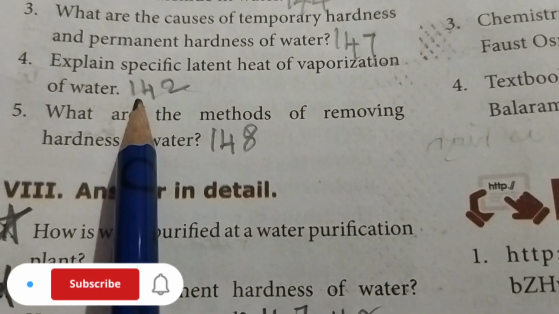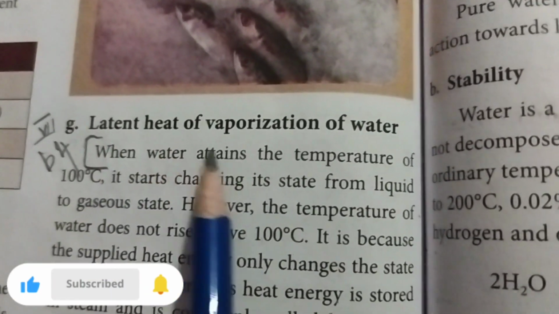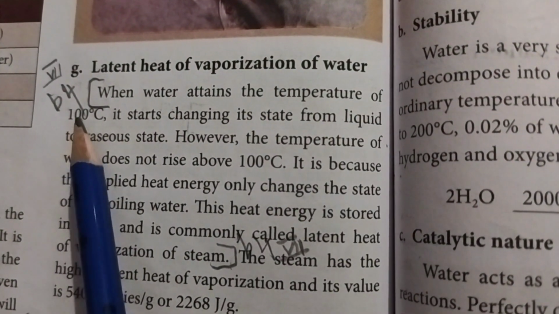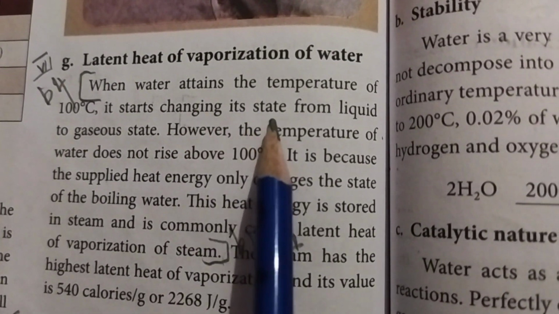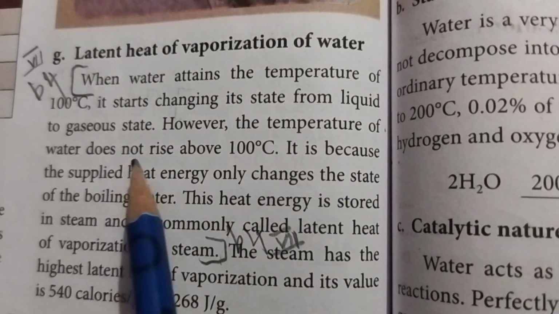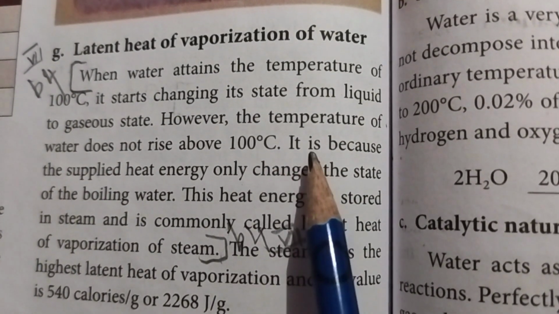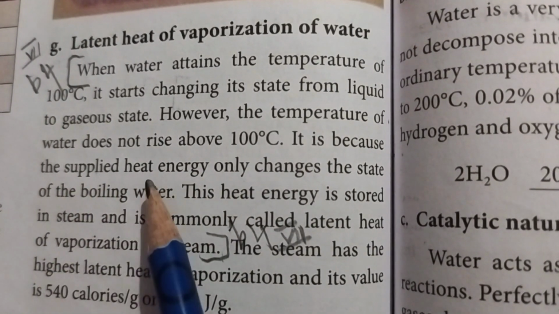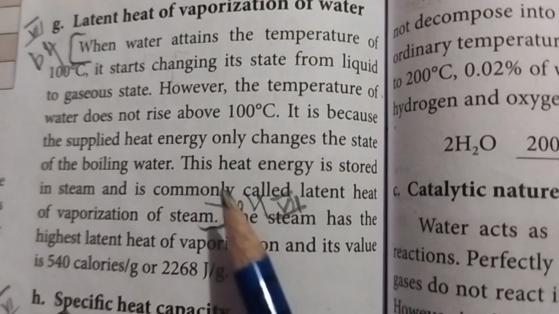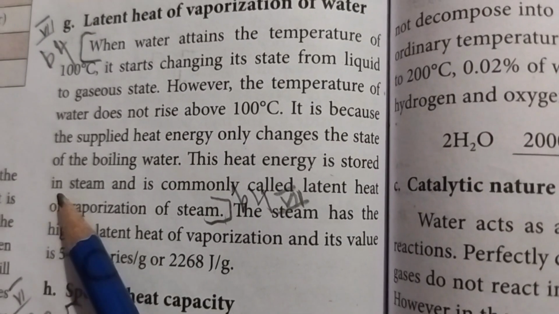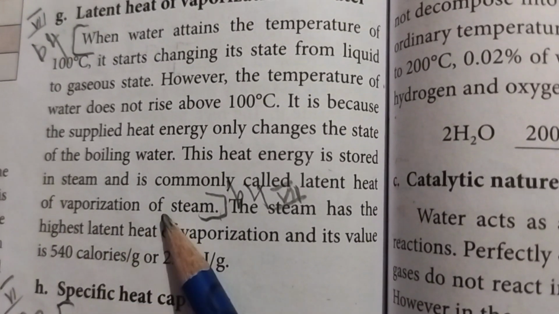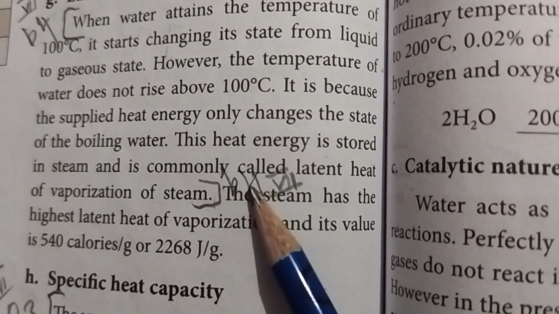Take page number 142. Latent heat of vaporization of water. When water attains the temperature of 100 degrees Celsius, it starts changing its state from liquid to gaseous state. However, the temperature of water does not rise above 100 degrees Celsius. It is because the supplied heat energy only changes the state of the boiling water. This heat energy is stored in steam and is commonly called latent heat of vaporization of steam. Up to this, 7th Roman letter fourth question answer.